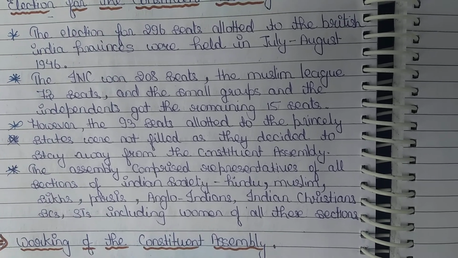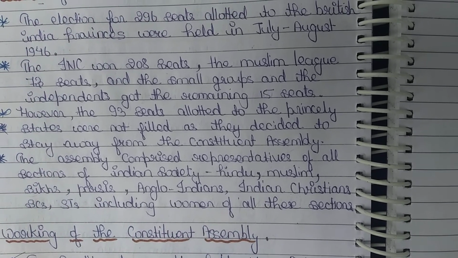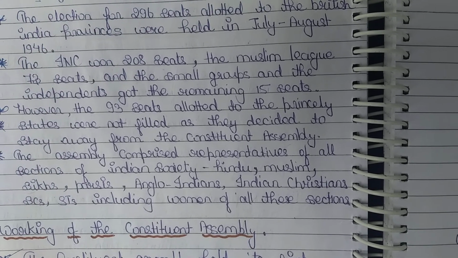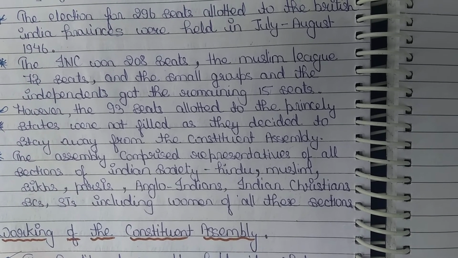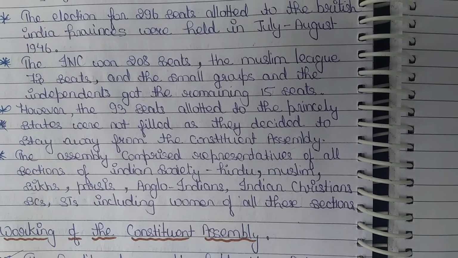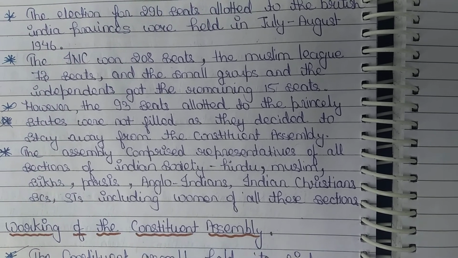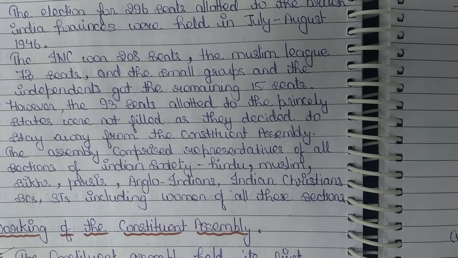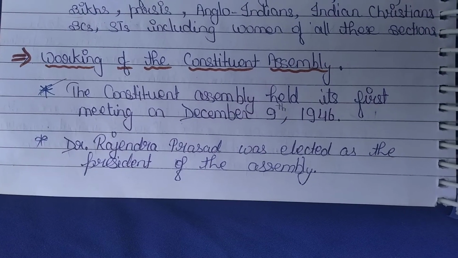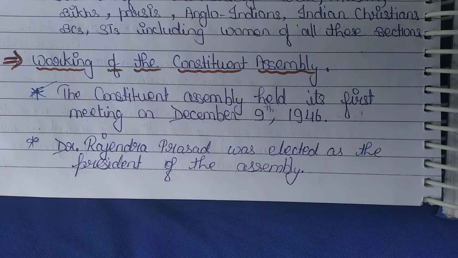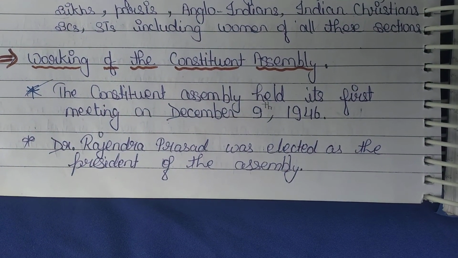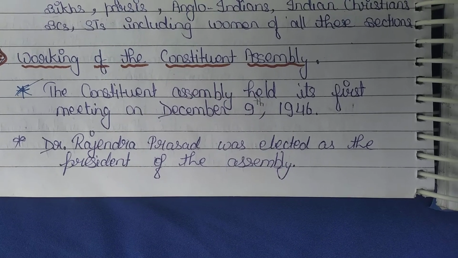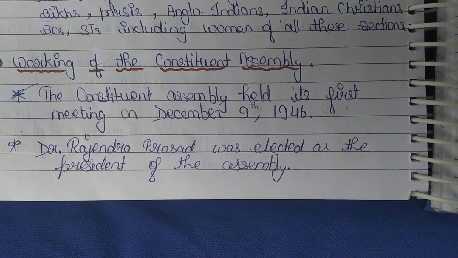The assembly comprised representatives of all sections of Indian society, like Hindus, Muslims, Sikhs, Parsis, Anglo-Indians, Indian Christians, SC, ST, including women of all these sections. Our next heading is Working of the Constituent Assembly. The Constituent Assembly held its first meeting on December 9, 1946.